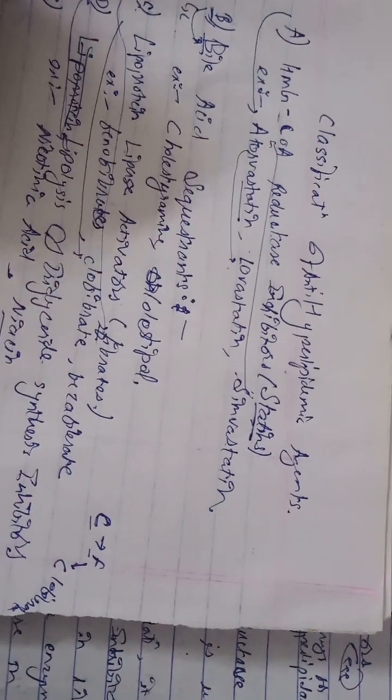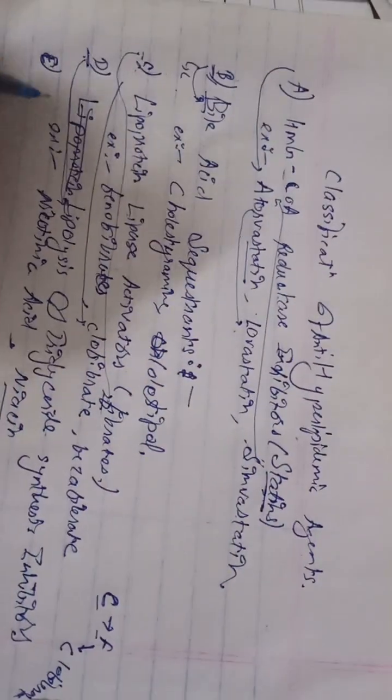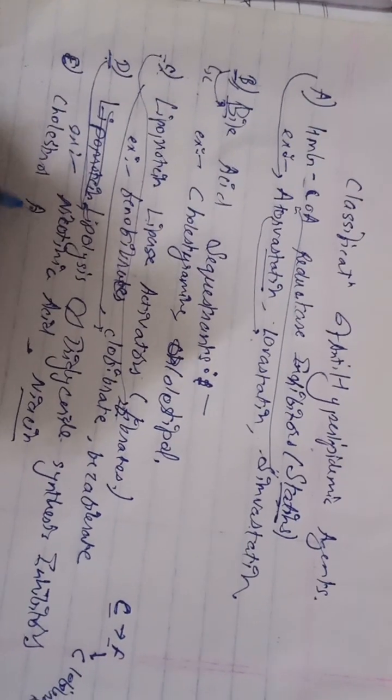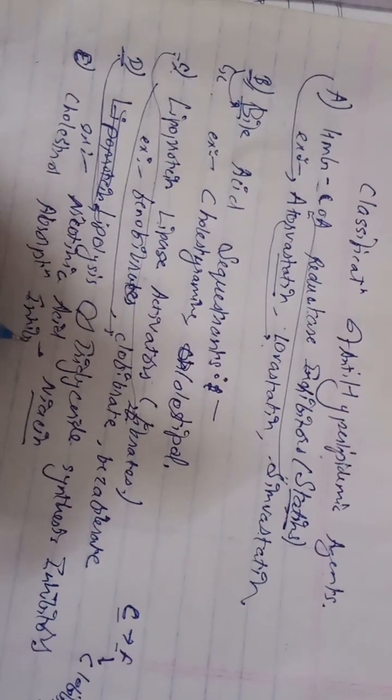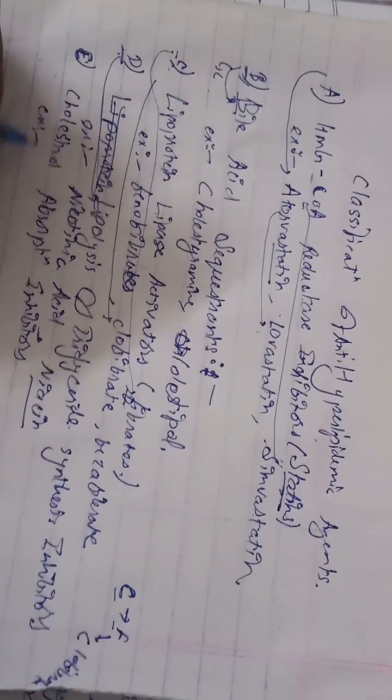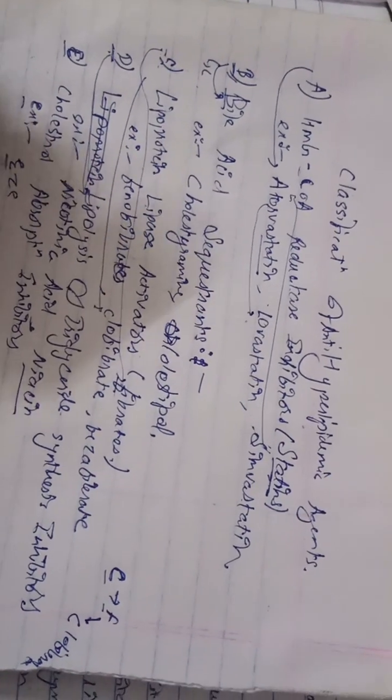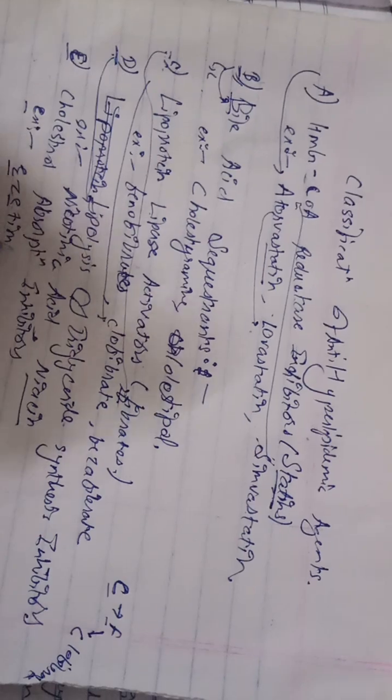And the last but not least, E class will be our cholesterol absorption inhibitors. Example is, since it is E class, example comes with E, so E is a T, my 3E will be there in the example.